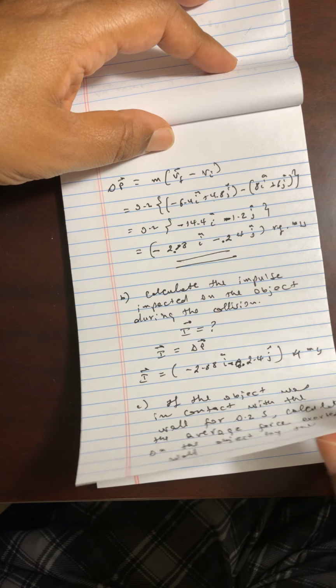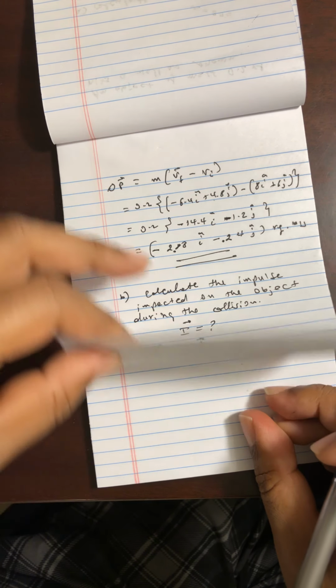Okay, so we're looking for the average force.